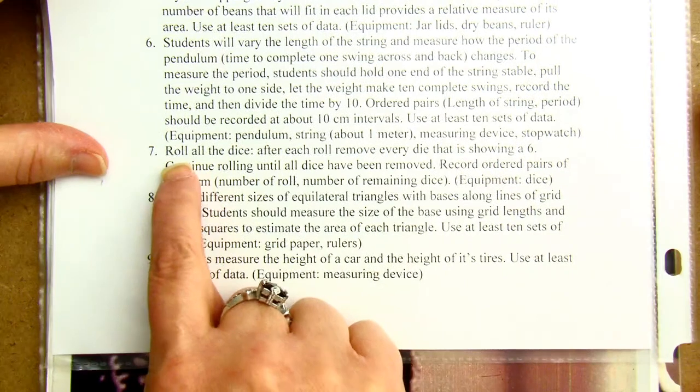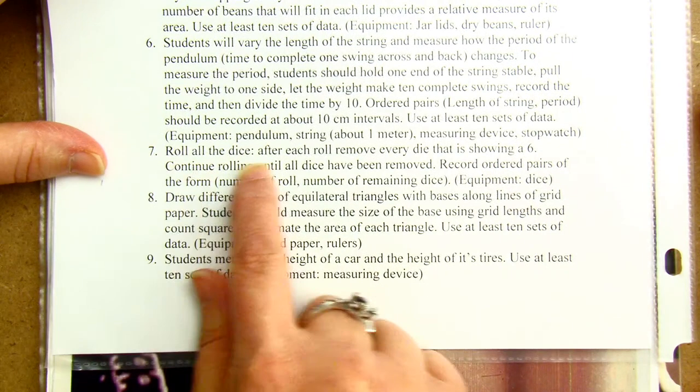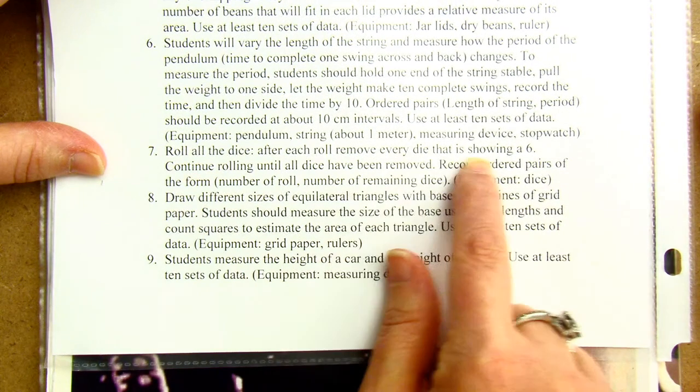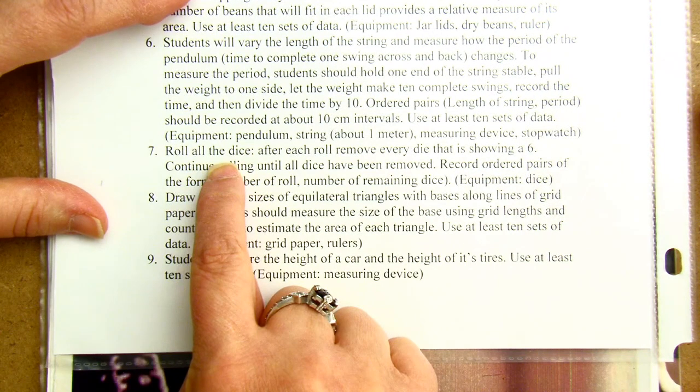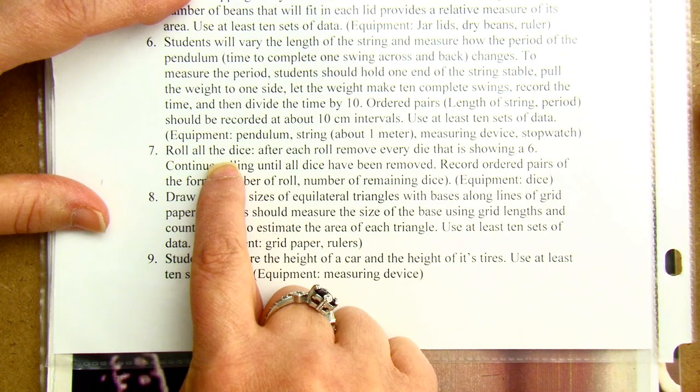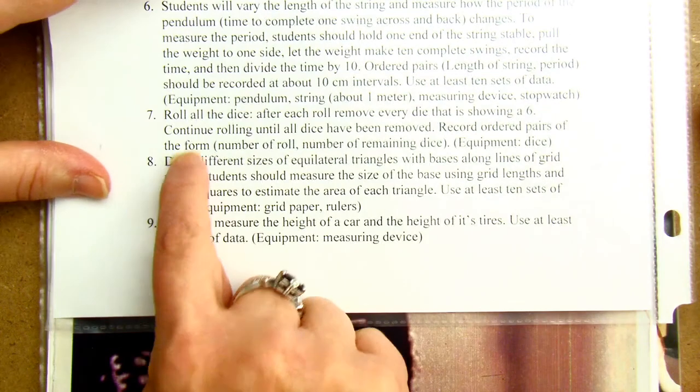Number 7, if you have some dice, roll all the dice. After each roll, remove every die that is showing a 6. So you're going to need a bunch of dice for this. You can get them at the Dollar Tree, unless you have a whole bunch of dice in your house.